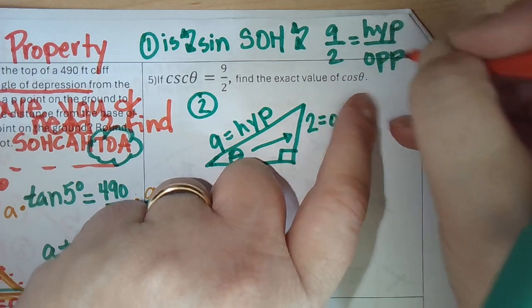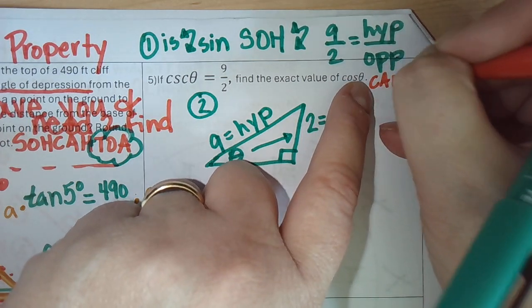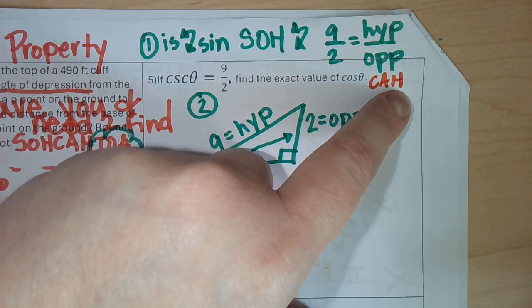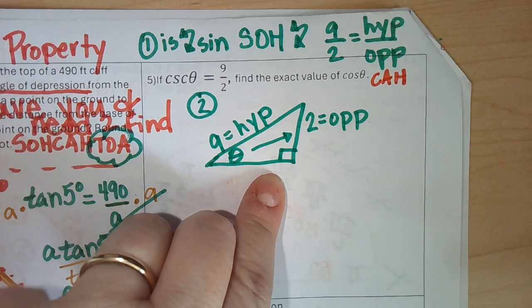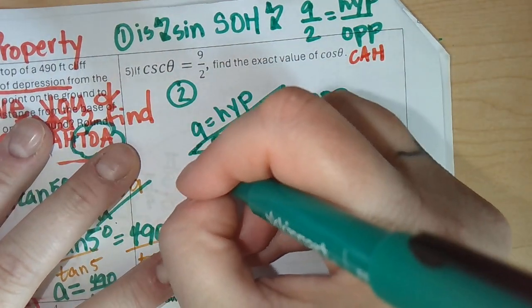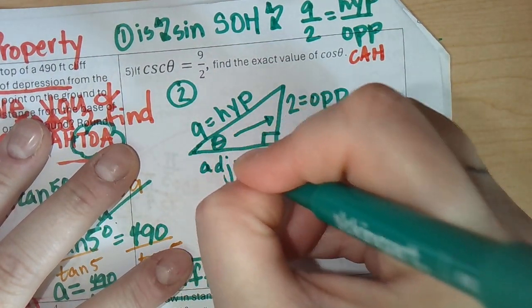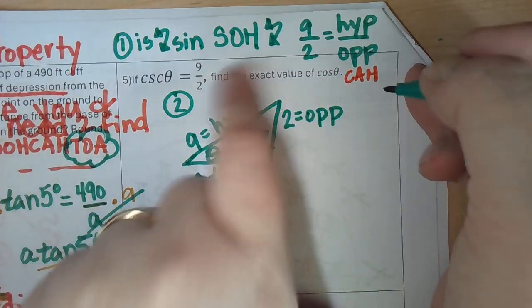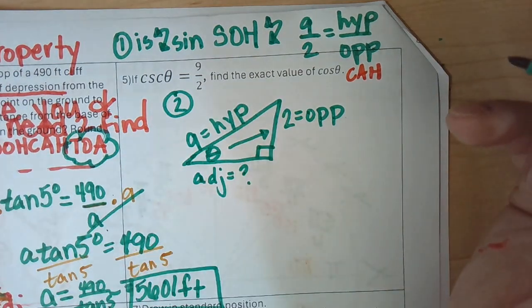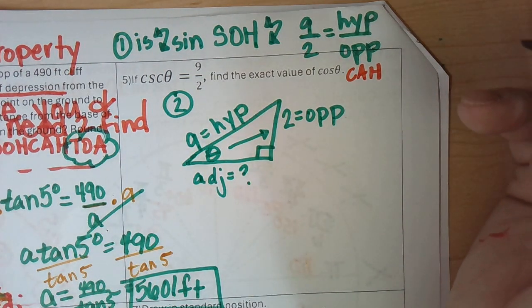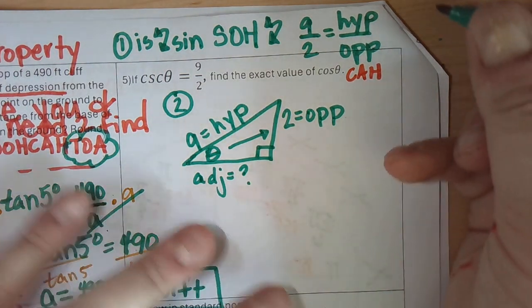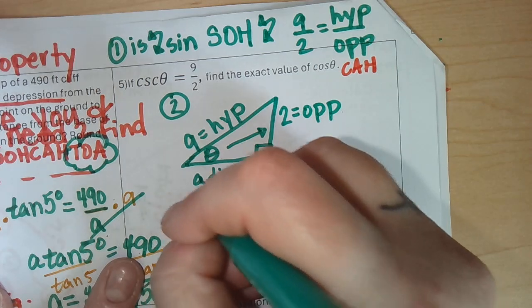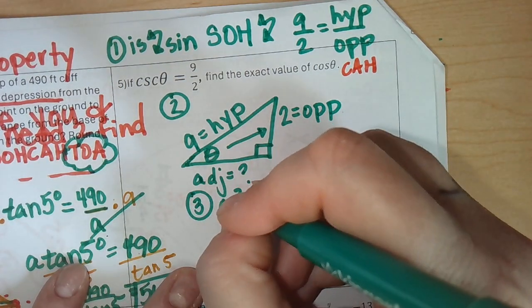Well, cosine is CAH from SOHCAHTOA. So I need to find my adjacent. So my first step was to figure out what that 9 over 2 was. And it's the hypotenuse and the opposite. My second step is to draw a picture. My third step is the Pythagorean theorem.